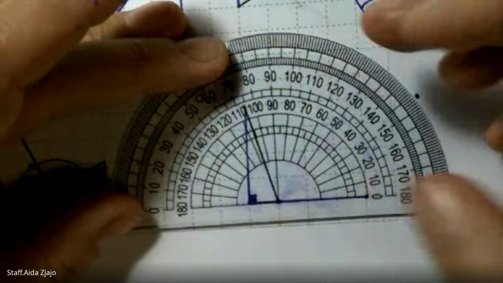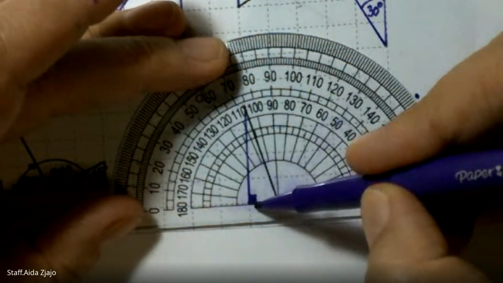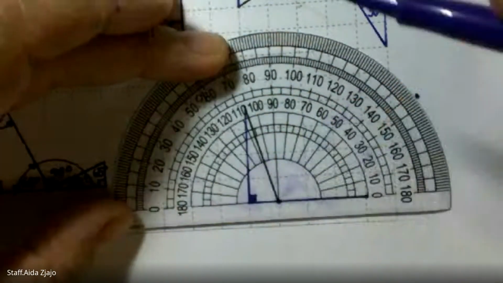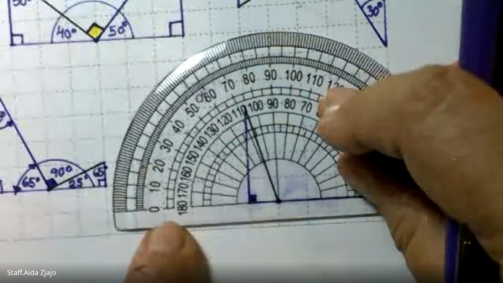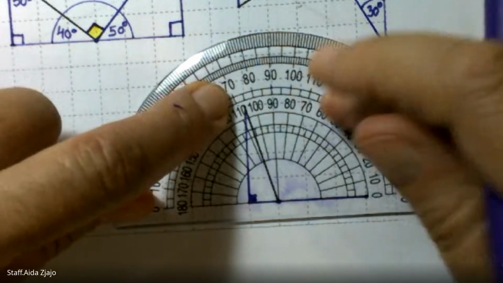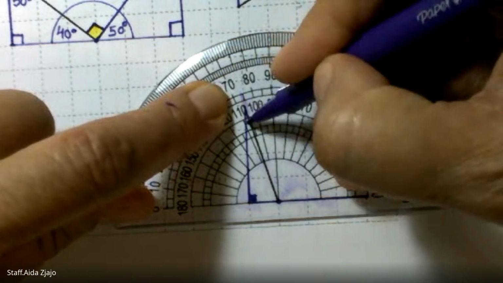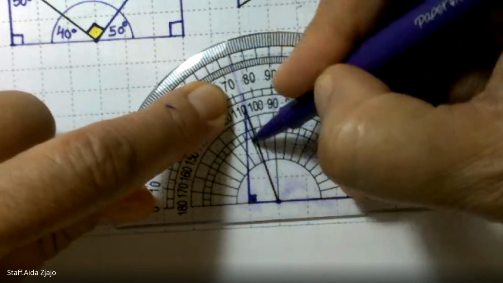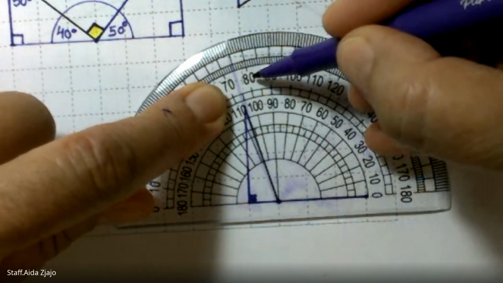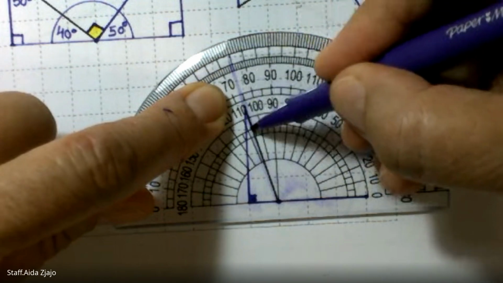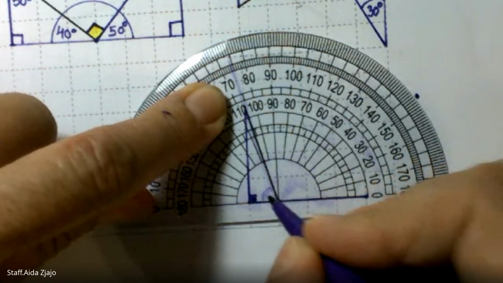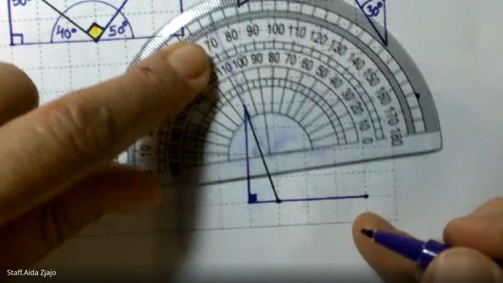Okay, so starting with the 0, and you go all the way, 0, 10, 20, 30, 40, 50, 60, 70. So you can see that this line segment is in between 70 and 80. So it has to be 75 degrees. So this right here is 75 degrees.